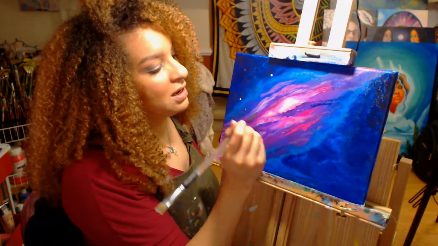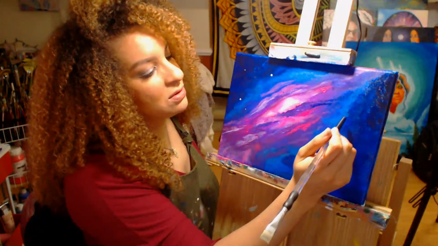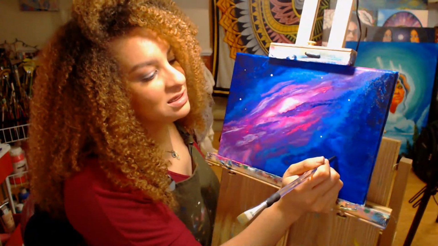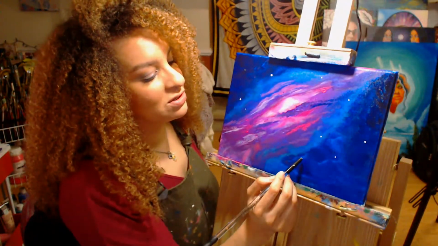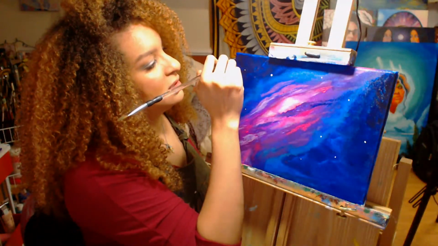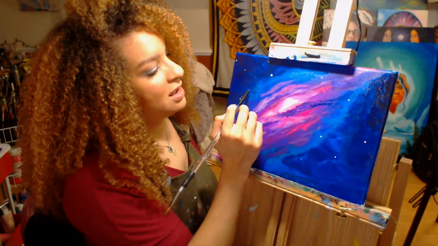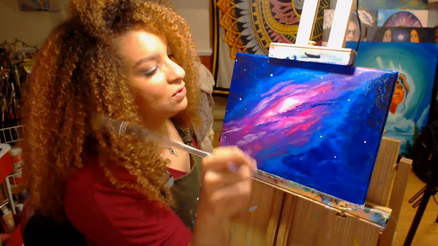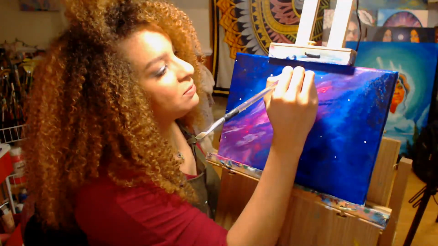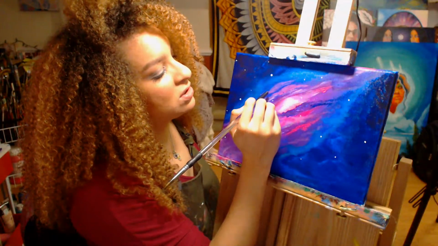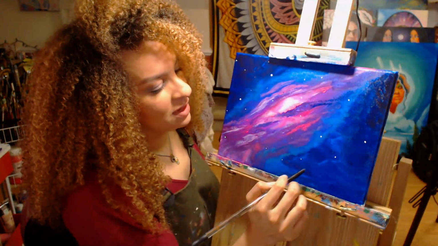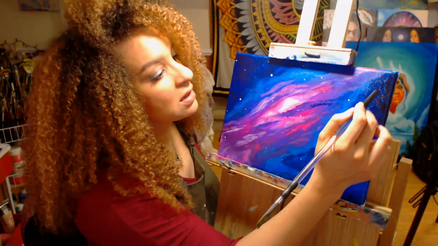These help with creating really big stars or the main focus. I don't like going back and forth into the white because I want them to be different sizes. If you keep going back and forth there, it's going to be hard to control. So this is one way of creating your stars.